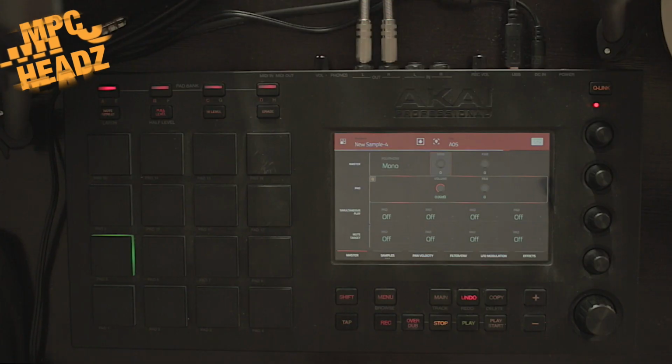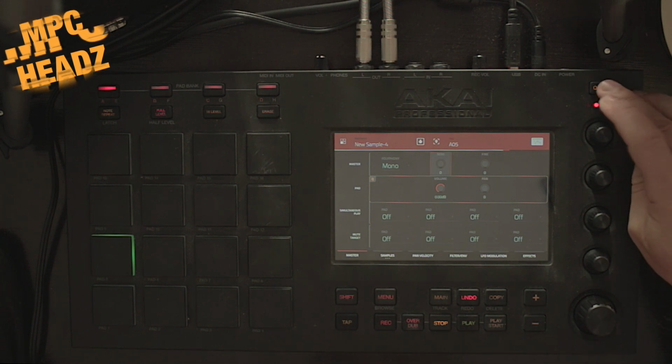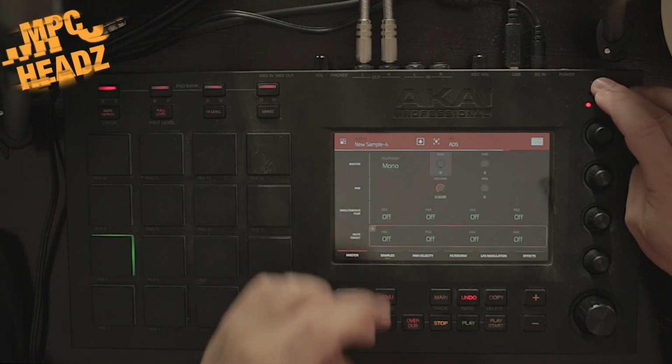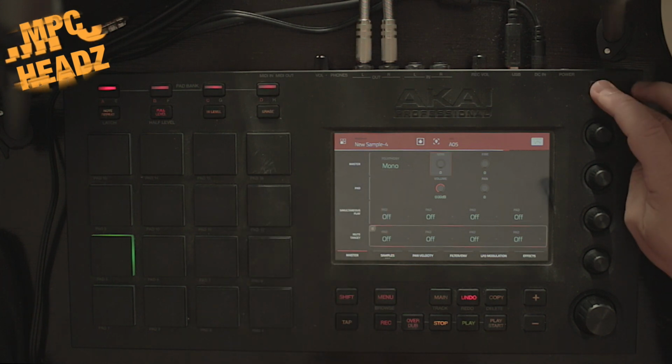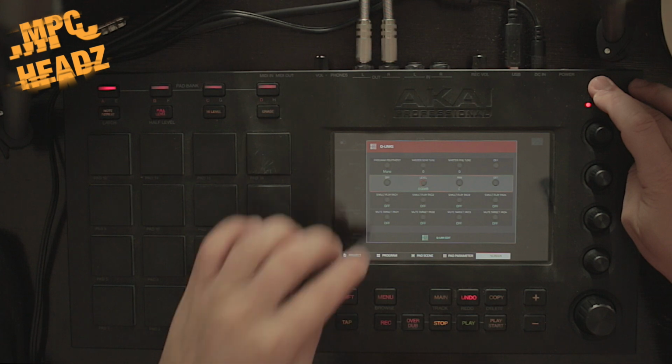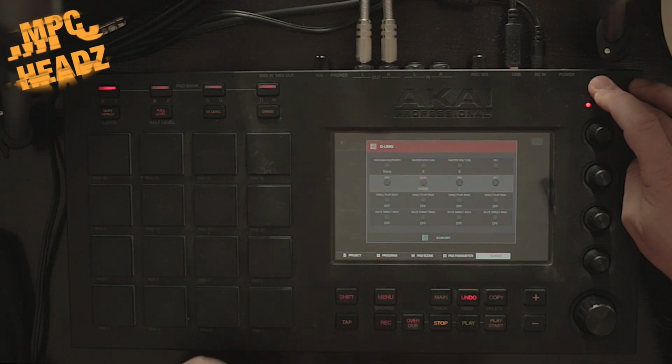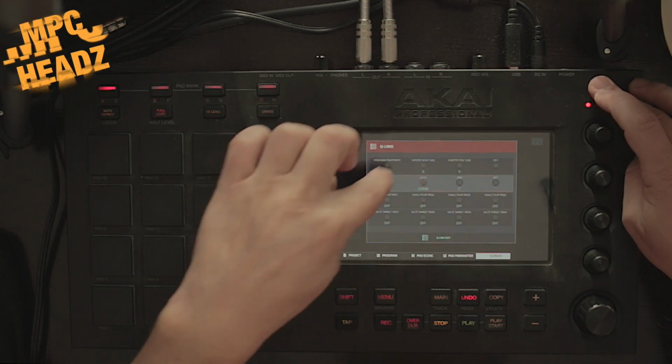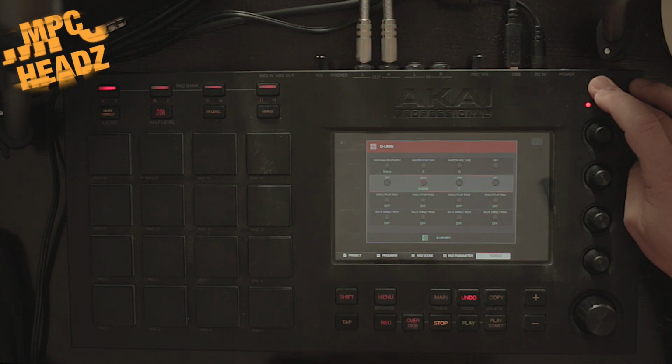Okay, so the next tip is for the Q links. Q links, we know that we can tap on the Q link and it just takes us to a different set on the screen. Okay, but if we press and hold, it'll show us the screen right there with all the parameters that are being set to the Q links.